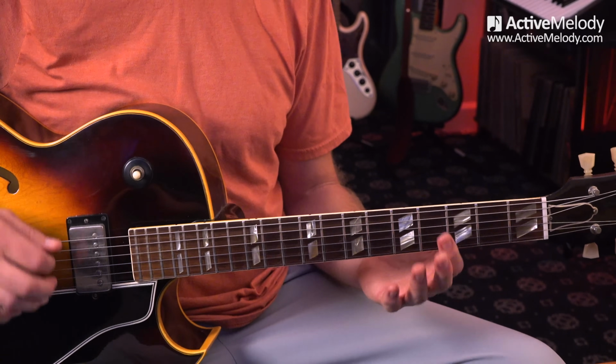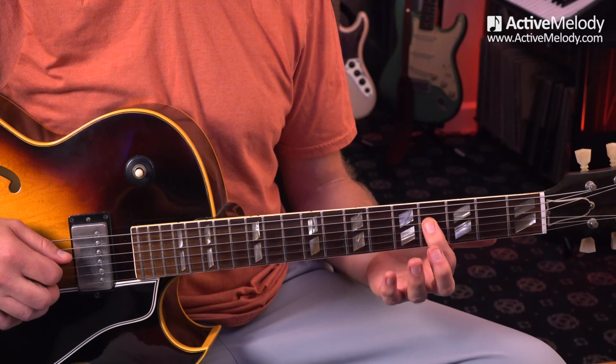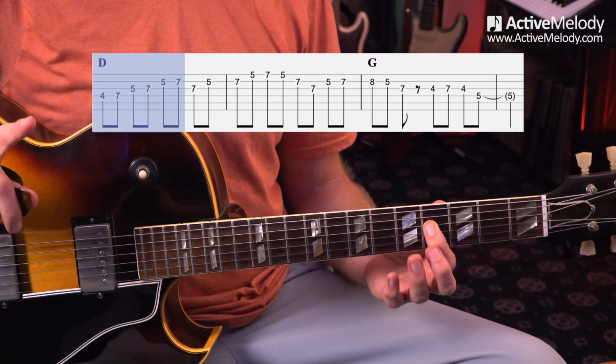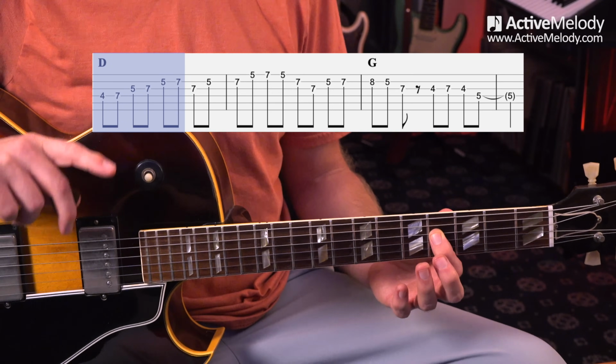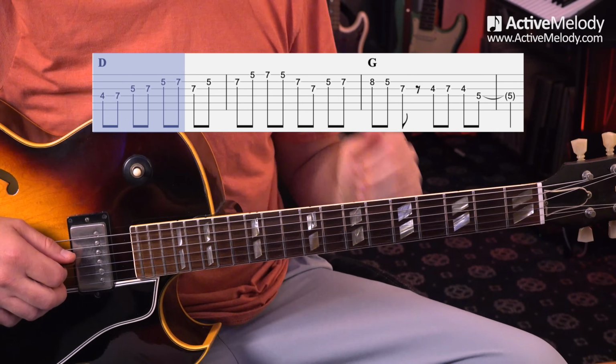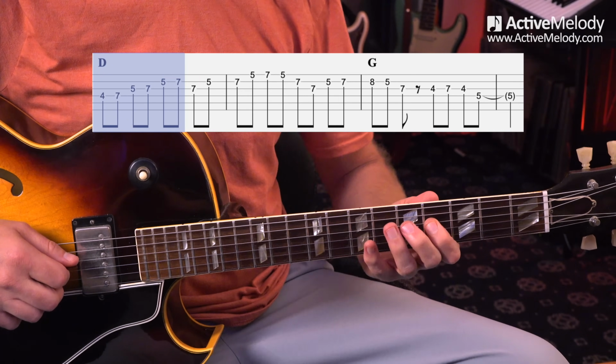And I'm just going to walk up the D major pentatonic scale, starting on this 4th fret, 4th string, which is the 3rd interval of my D chord. And this is the D major pentatonic scale. So we're switching scales and everything to match the chords as they pass by. So we're just going to walk it up like this.